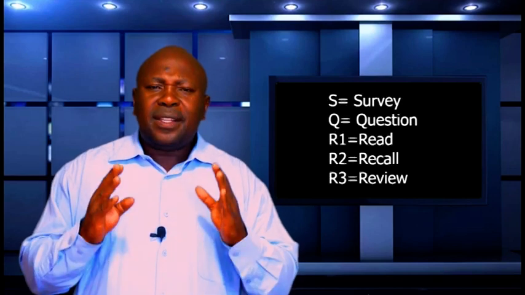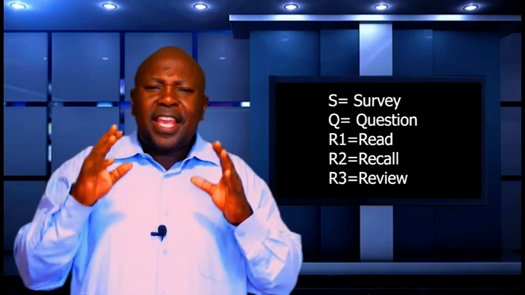Then, after this reading, the next step is the second R, which is to recall. The second R, which stands for recall, simply tells you to pause what you've read and try to think about what you have read. If you can remember what you have read, congratulations. And if not, it means you have to go back to the previous steps. Please keep on repeating this until you can remember all that you have read.